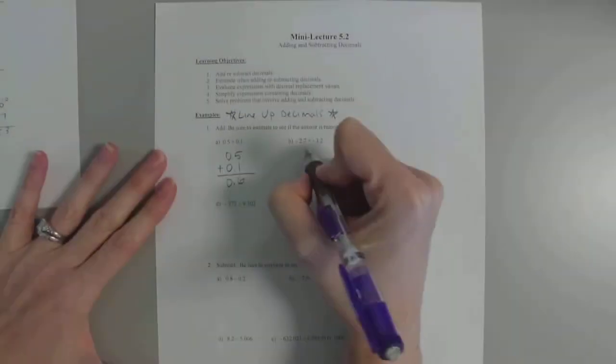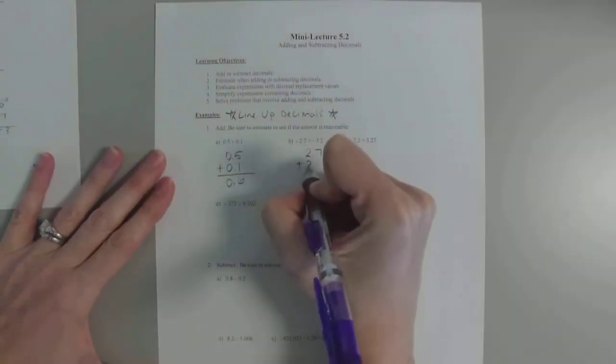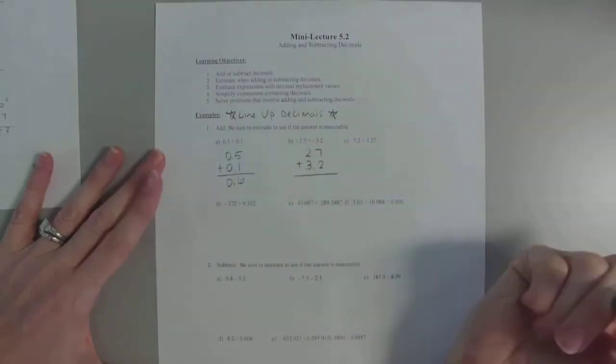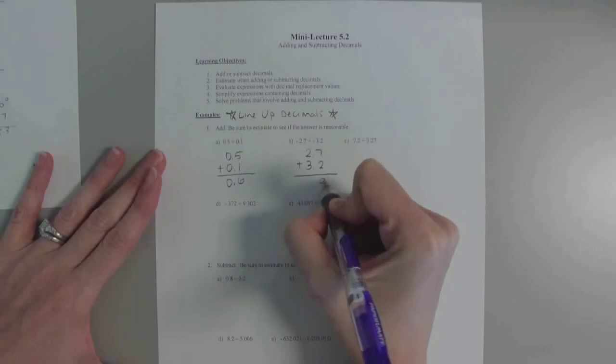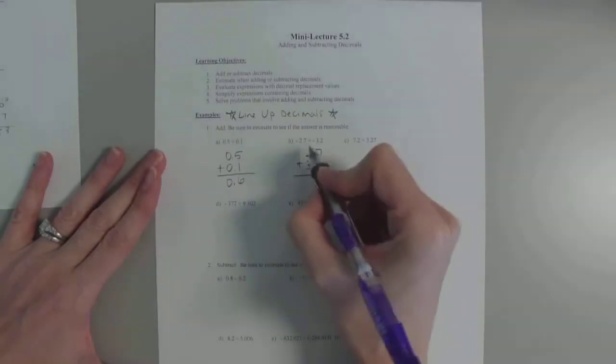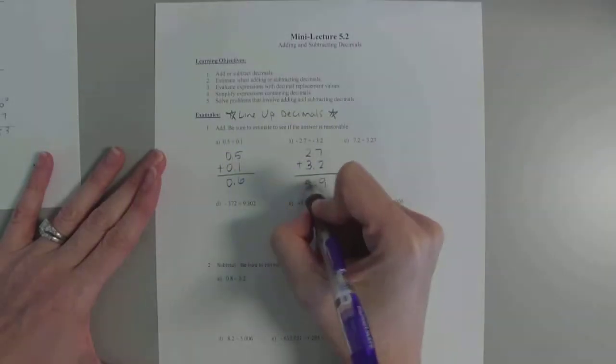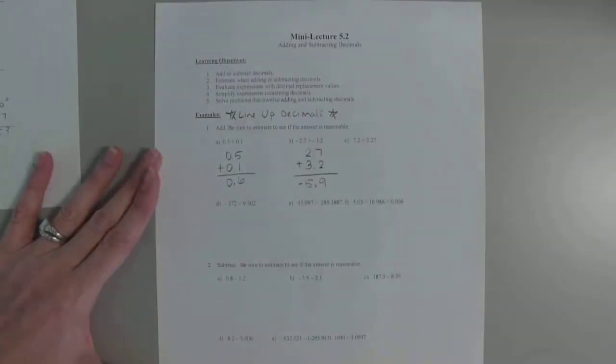On letter B, what do you notice about both their signs? They're both negatives. When they have the same sign, what do you do? You add them and give them the sign they share. So we're actually going to take 2.7 and add it to 3.2 and then make the answer negative at the end, okay? So this will be 2.7 plus 3.2. And just add vertically, use your fingers, do whatever you need to. What's 7 plus 2? 9. Bring the decimal point straight down. What's 2 plus 3? And then what can't we forget about our answer? It's negative.